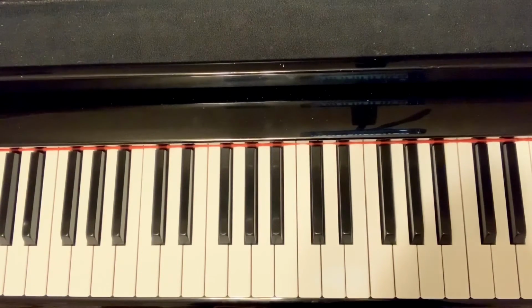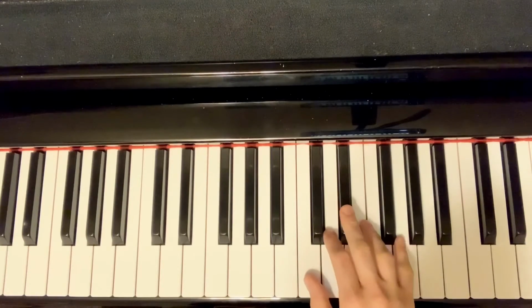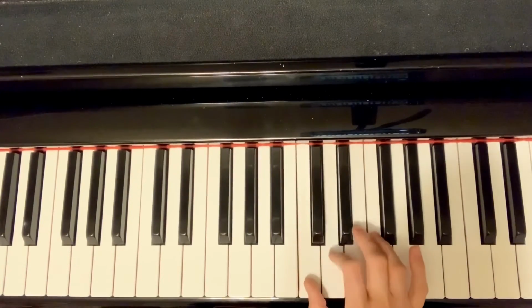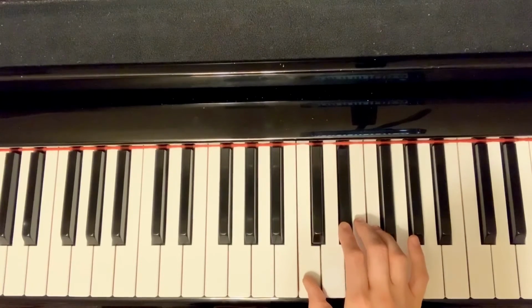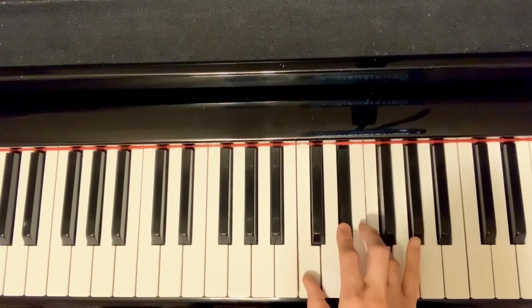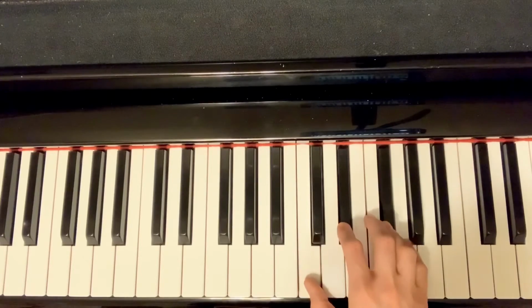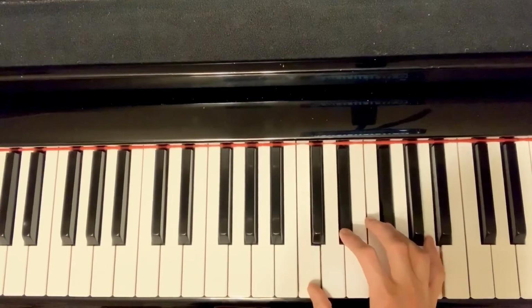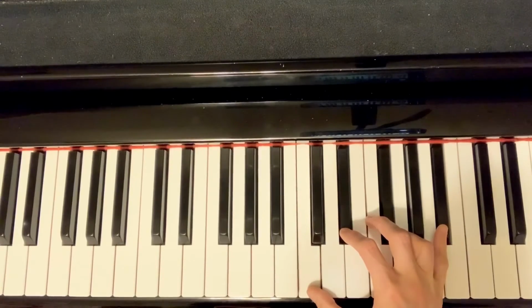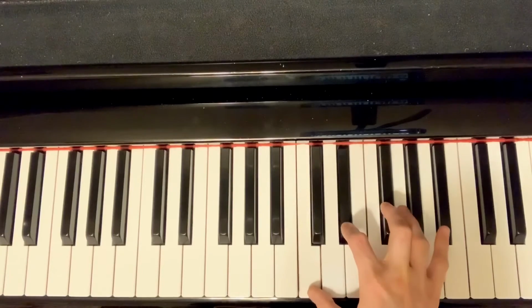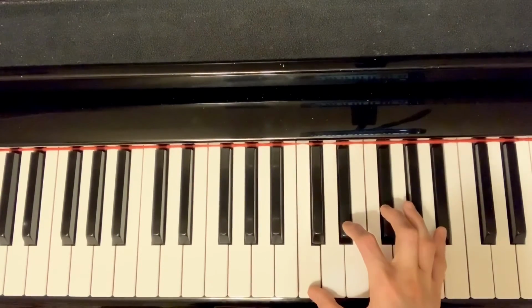For a half diminished 7th chord, I would begin on my root note and count up 3 half steps to my 3rd. 1, 2, 3. From my 3rd to my 5th, I would count up 3 half steps. 1, 2, 3. And from my 5th to my 7th, 4 more half steps. 1, 2, 3, 4. This would make the C half diminished 7th C, E flat, G flat, B flat.